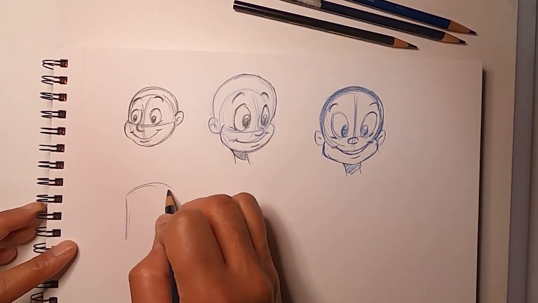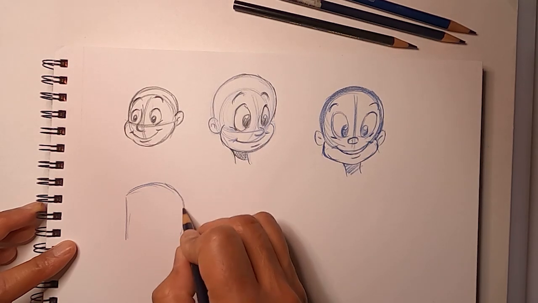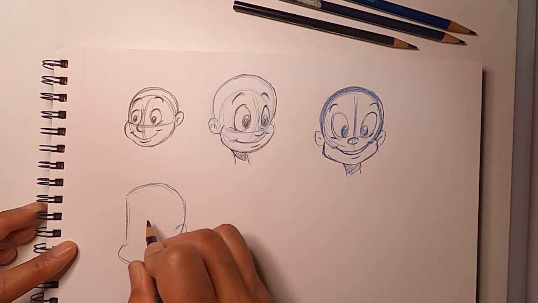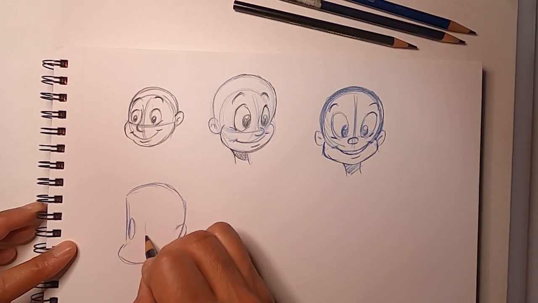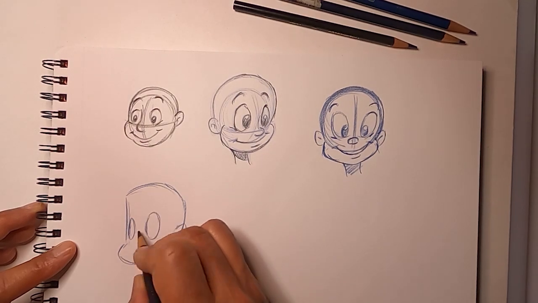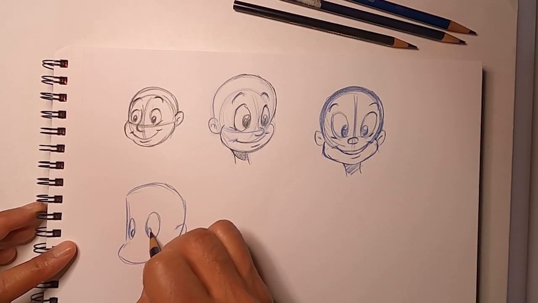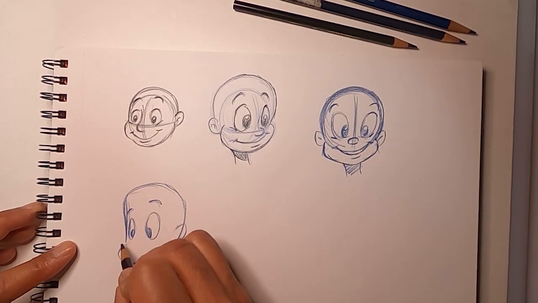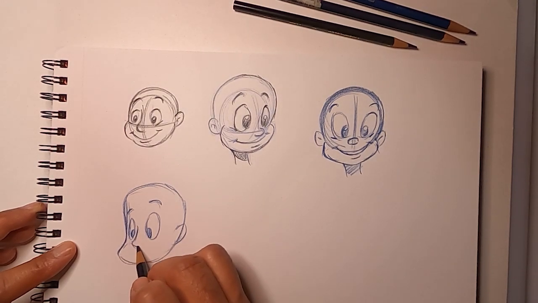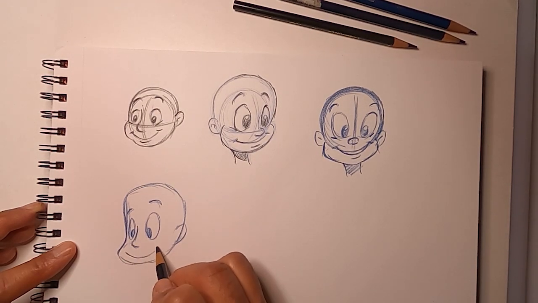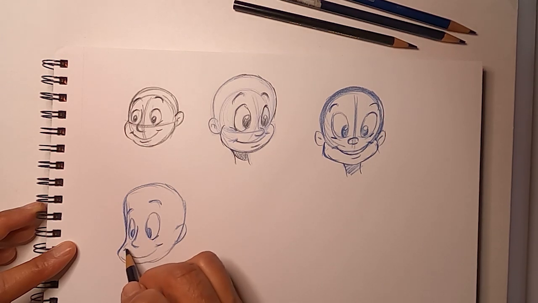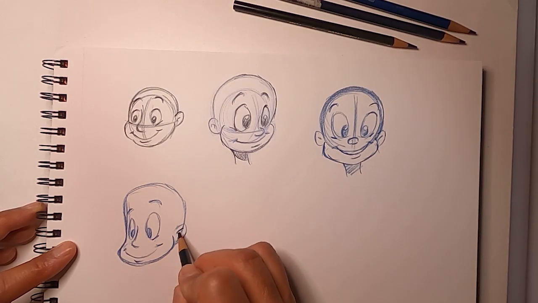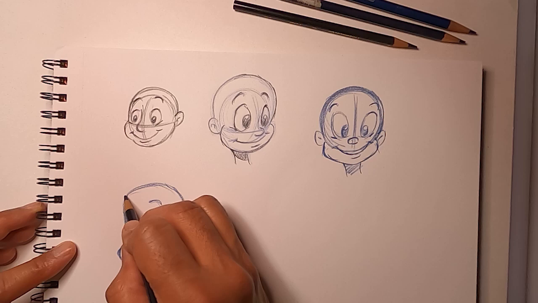Suppose we want to do a character that's got some straights. Oh, like that.